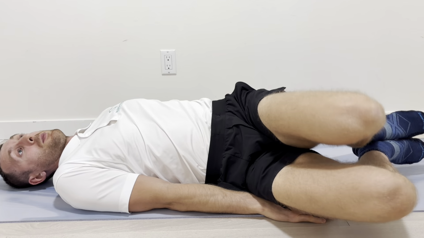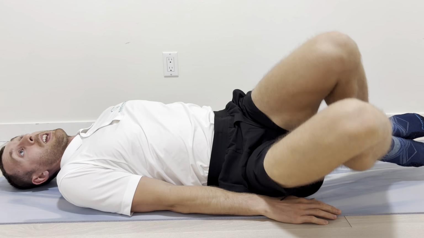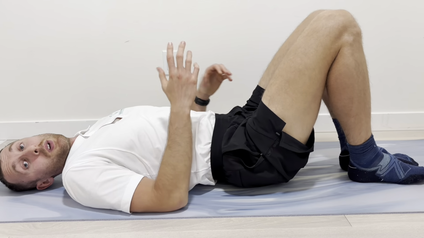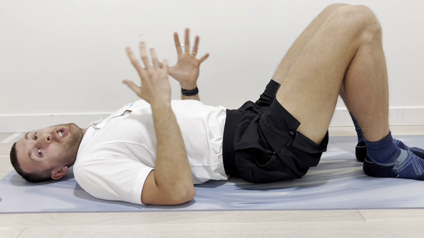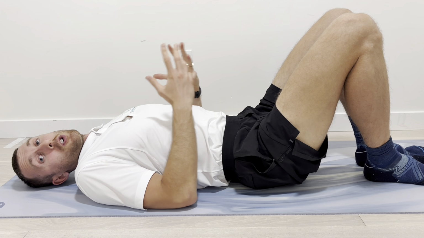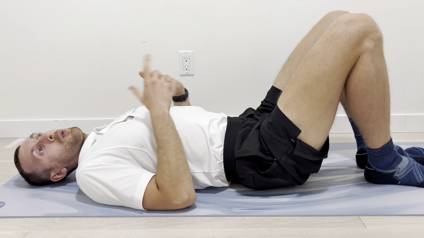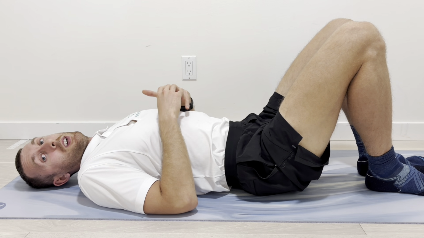Obviously make sure you have enough space to go both sides, but just trying to work on getting a bit more mobility. Again, this one's going to be a little bit more provocative with your feet up versus feet down. And generally this movement, just the rotation, might be a little bit more challenging than some of the earlier exercises that I went over, but regardless, a good way to get some of that blood flow and help with some of the healing after that injury.